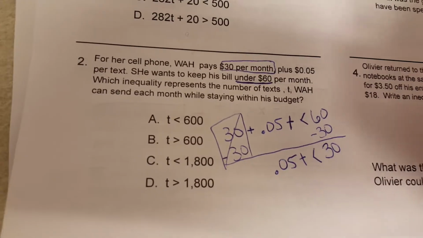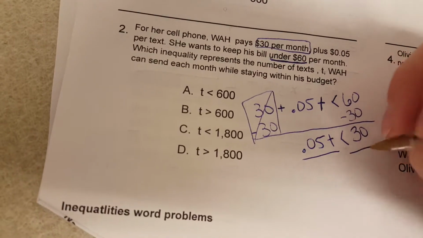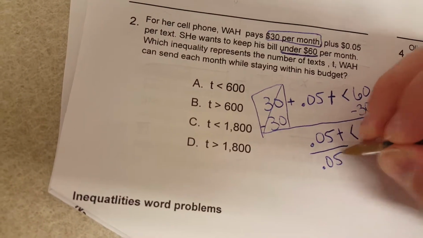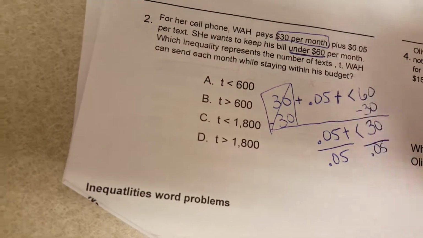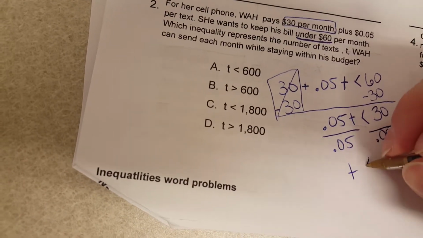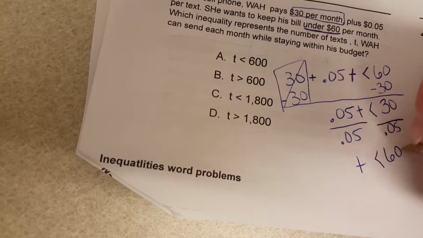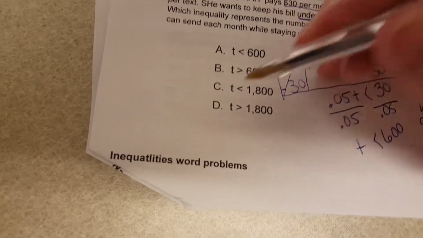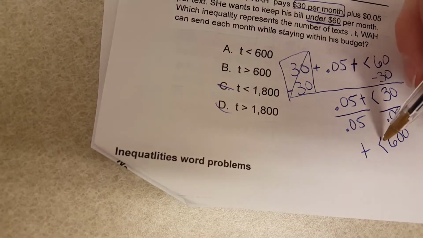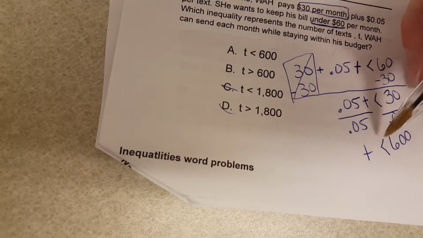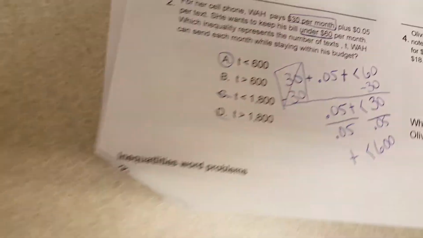Our last step, as always, is to divide by the coefficient. So you divide by 0.05. And when you solve that, you get 600. So by doing that, you do realize that those two are definitely gone. And because we did the correct inequality sign, the answer is A.